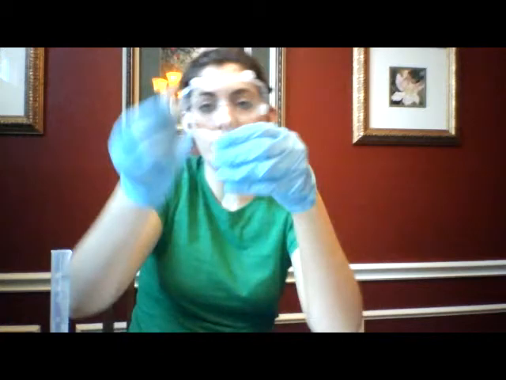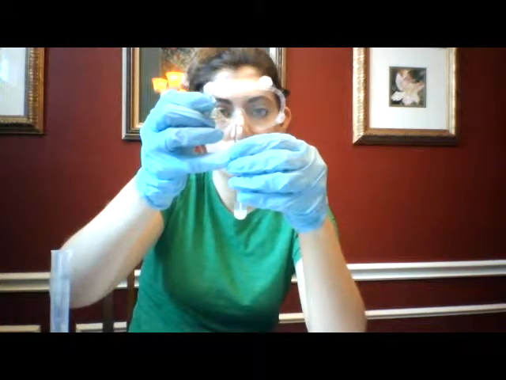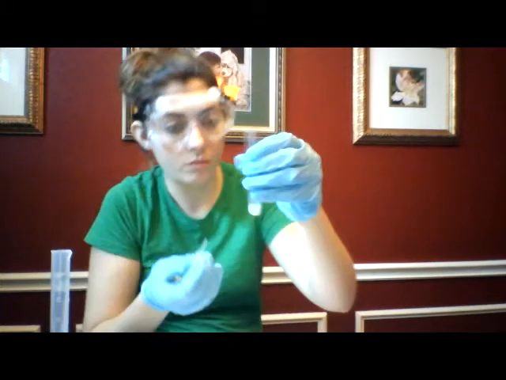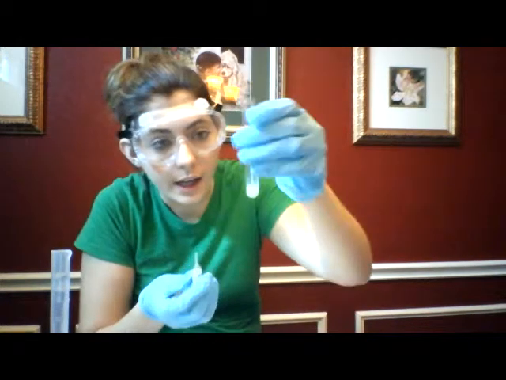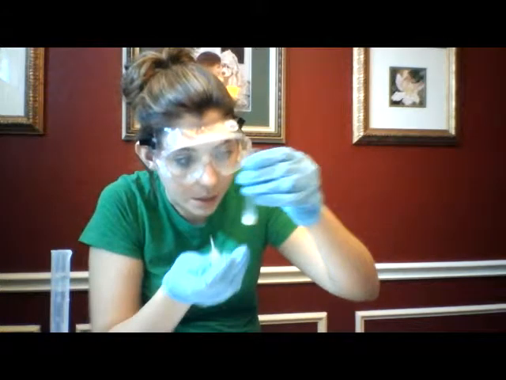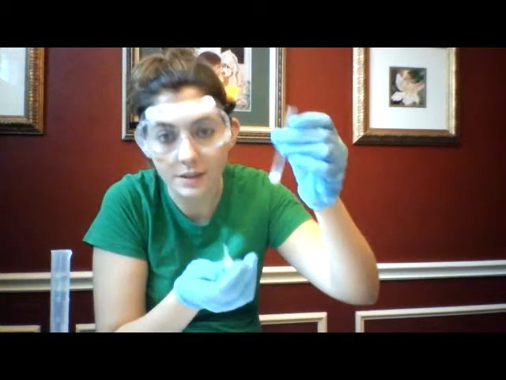And that appears to have broken up the precipitate a little bit, it's a little bit clearer, but then it's still there. It didn't completely dissolve it.